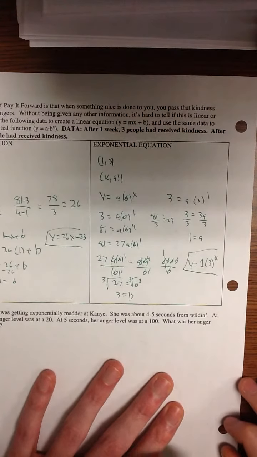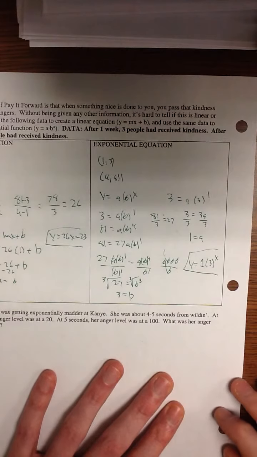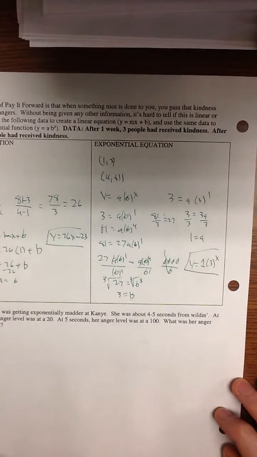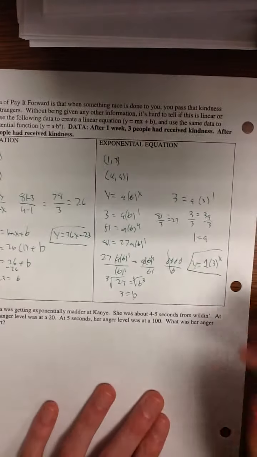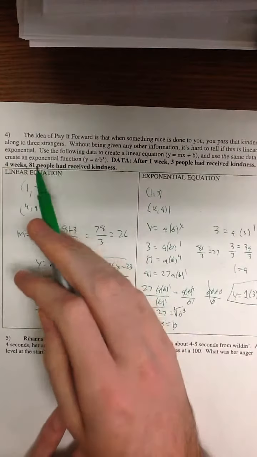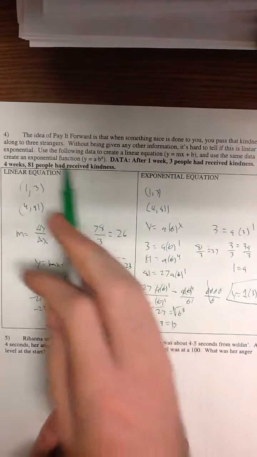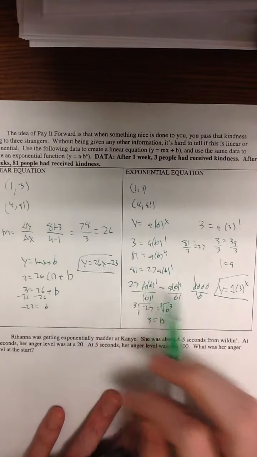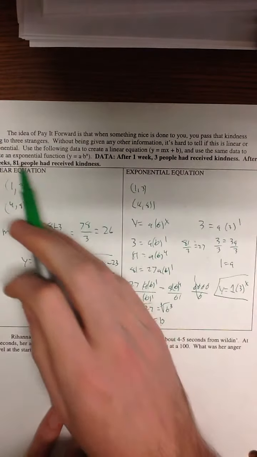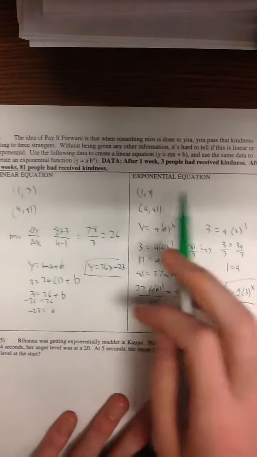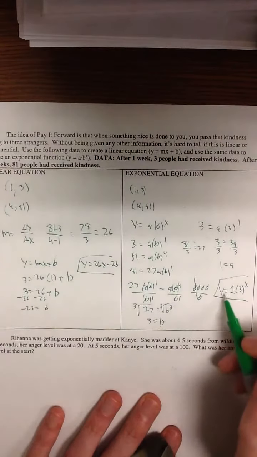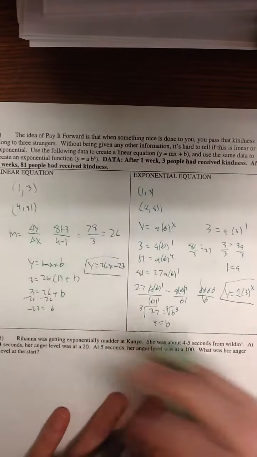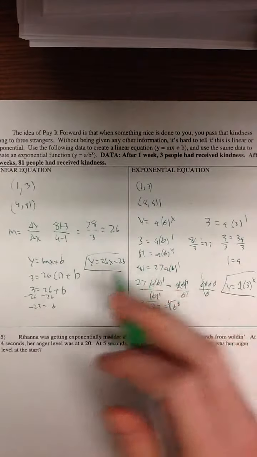Again, you could have done this with the table if you like the table better. That's totally okay. You'll get the same answer either way. And so the interesting thing is we can come back up here and kind of look at the whole situation we have. And it's like, well, where do we start at? Do we start at negative 23 people being kind or one person being kind? Well, for our pay it forward idea, it's kind of one person giving it to 3 strangers, so it's probably exponential, not linear. Which is good, because then it'll grow a lot faster.